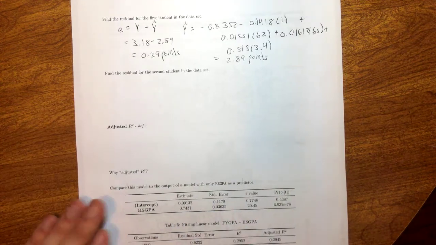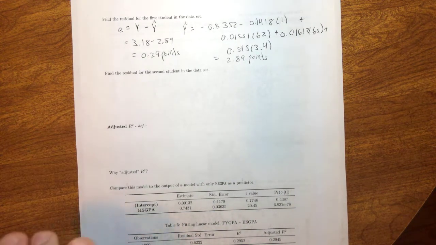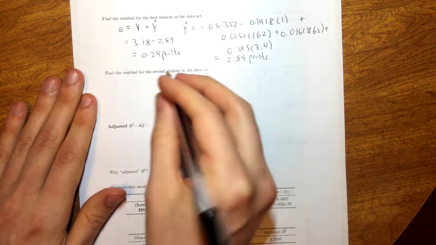Blurg, I'm over the 10-minute mark. We're just going to keep going, though, because it would be kind of awkward to stop here.